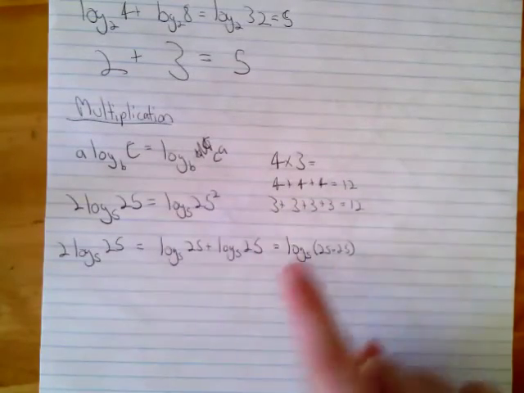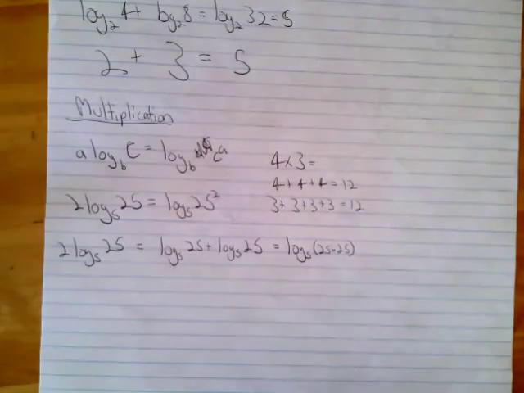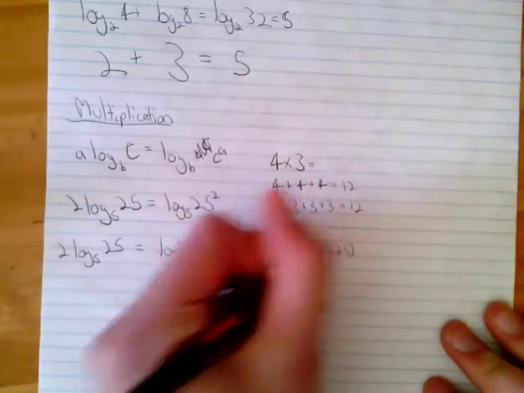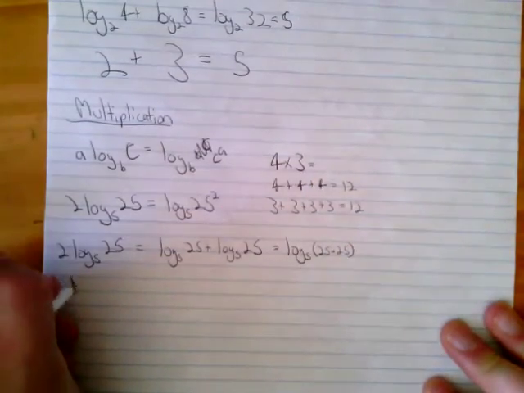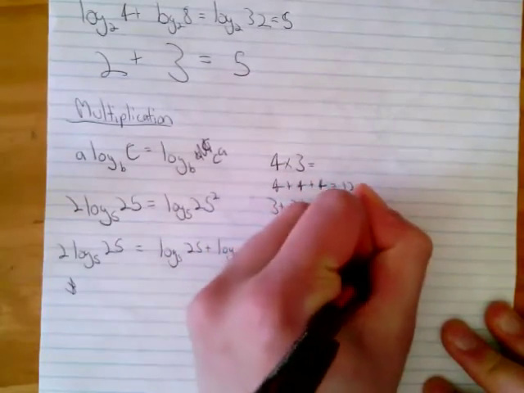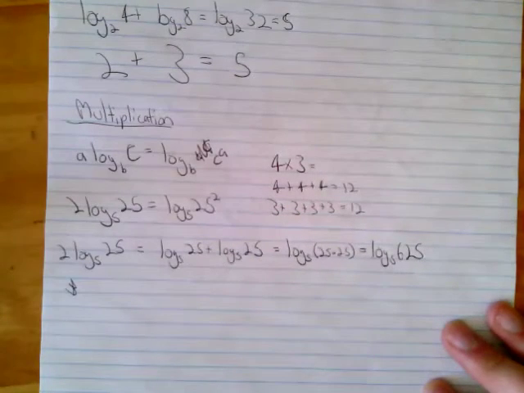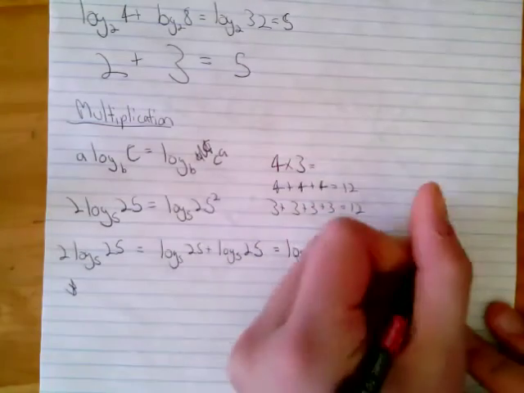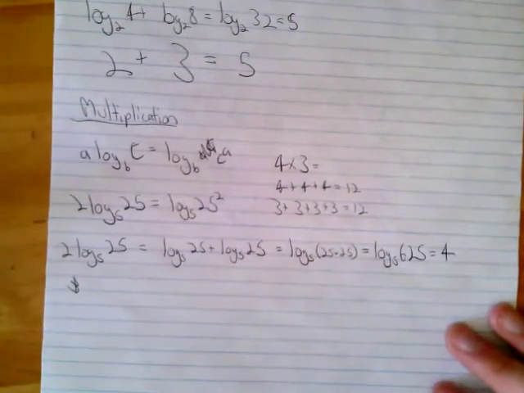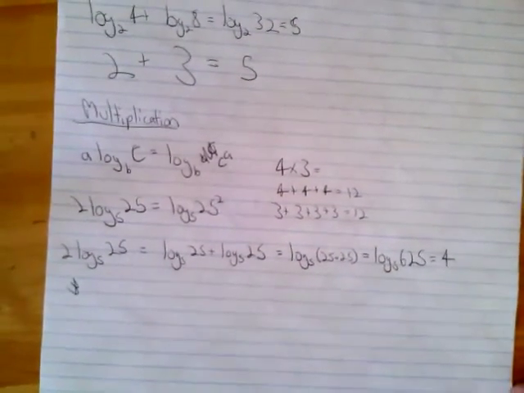So that's the same as log base 5 of 625, and that is 4, because 5 to the 4th is 625.